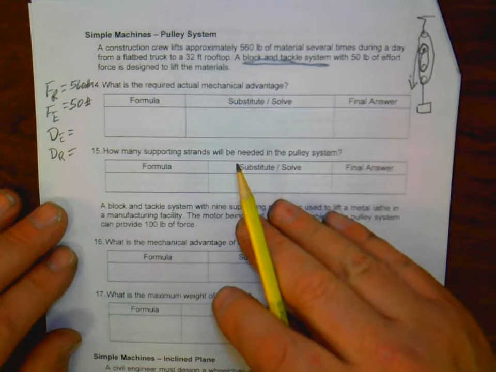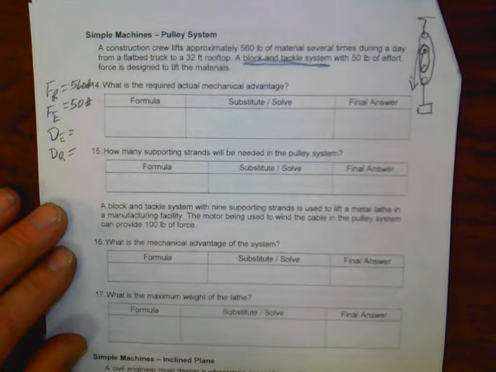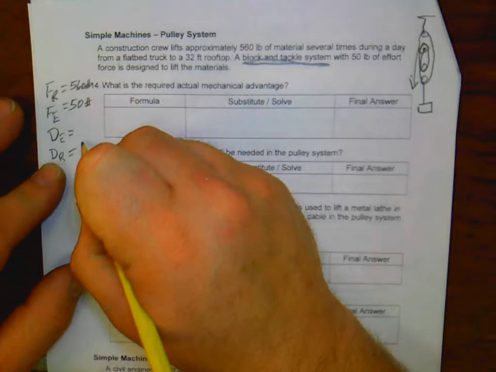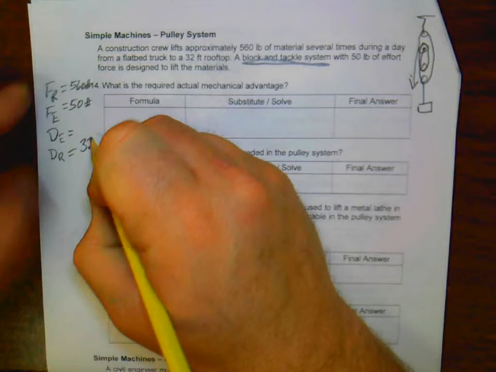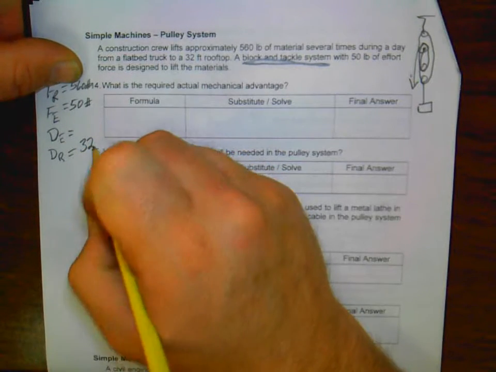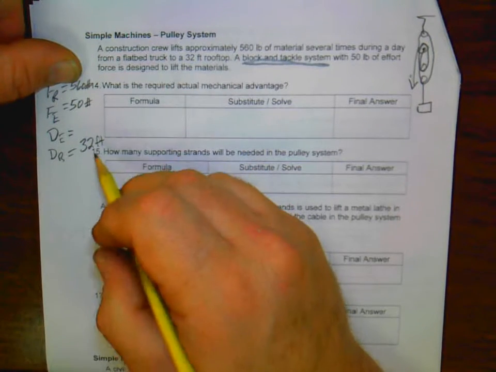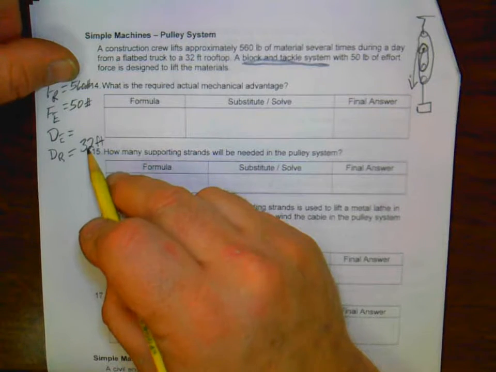That is the distance of our resistance, because we're moving this 560 pounds. 560 pounds is being moved 32 feet. So that is the distance of our resistance.